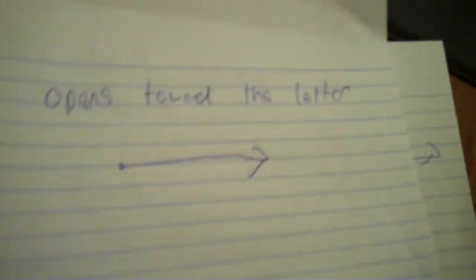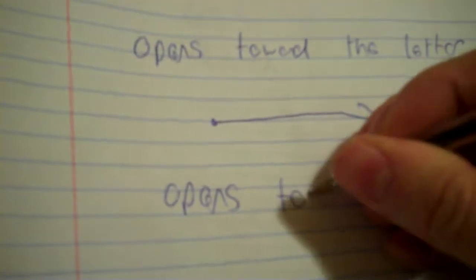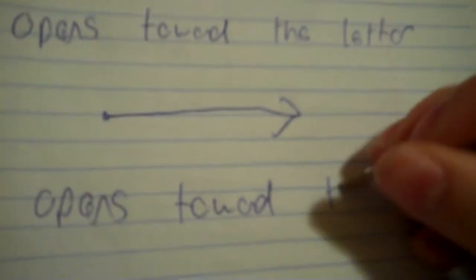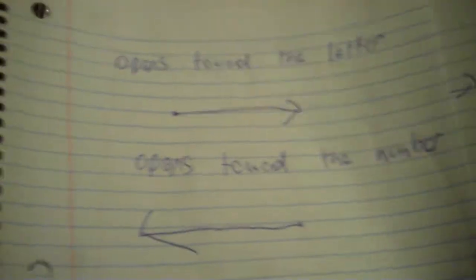If it opens towards the number, then it's headed back the other way.